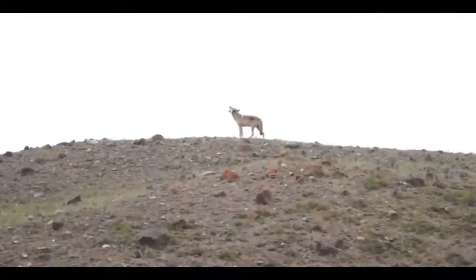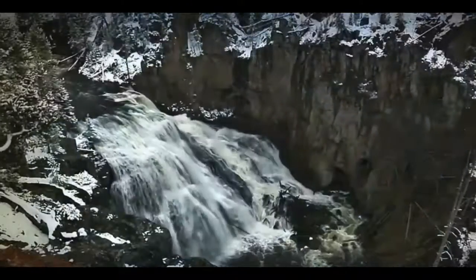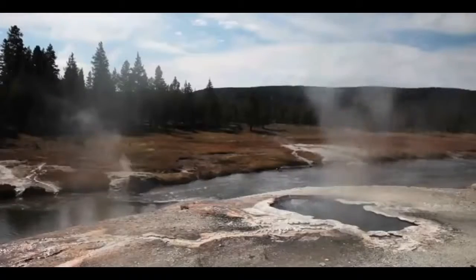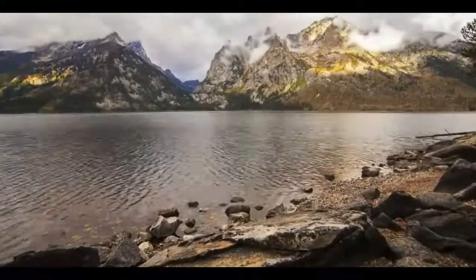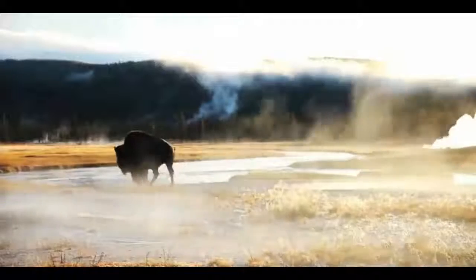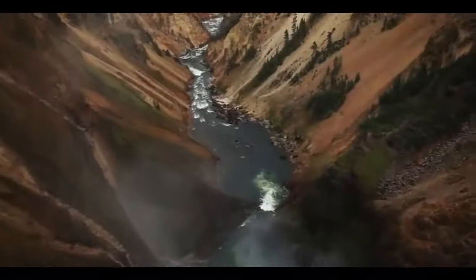But here's where it gets really interesting. The wolves changed the behavior of the rivers. They began to meander less. There was less erosion. The channels narrowed, more pools formed, more riffle sections, all of which were great for wildlife habitats. The rivers changed in response to the wolves.